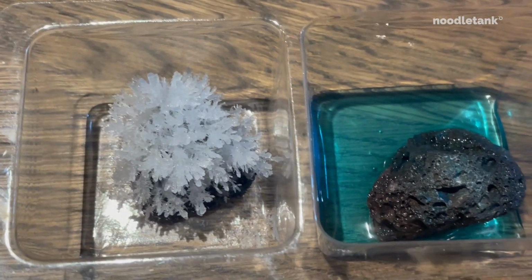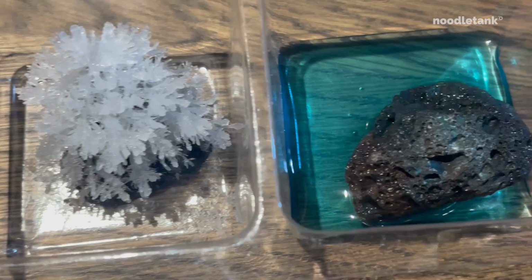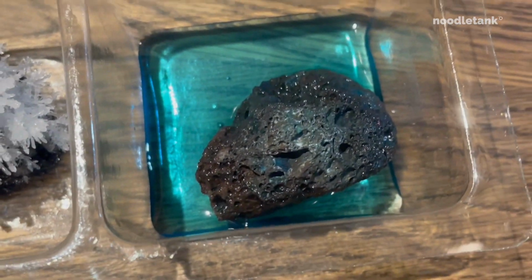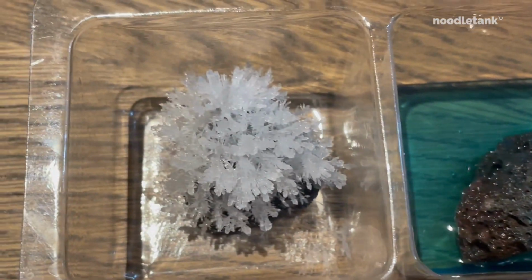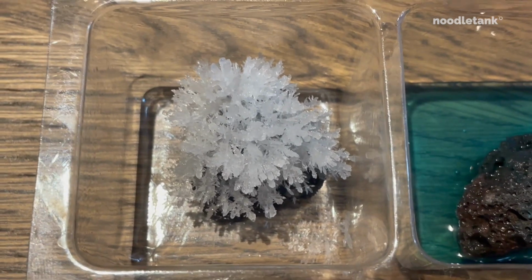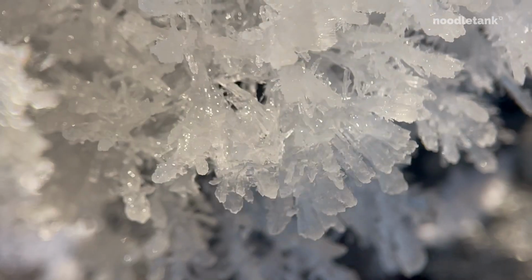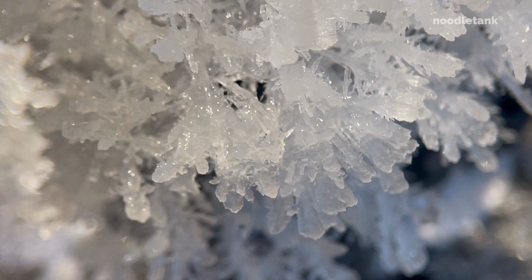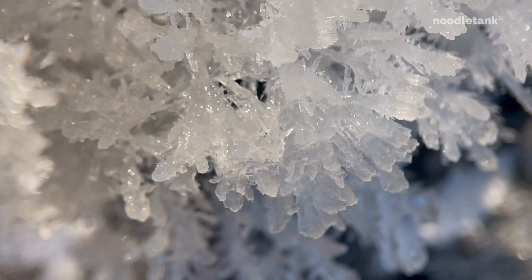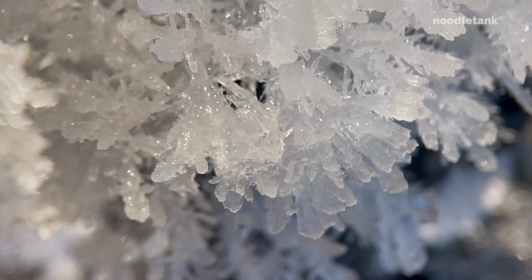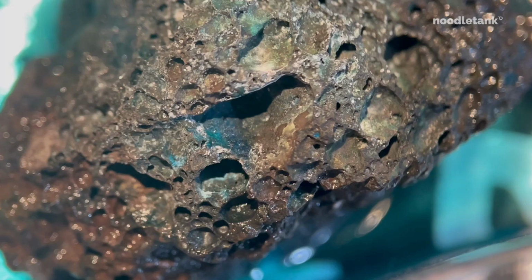Look at mine. There's still no crystals on yours, or it looks like it's drying out, but there's no crystals on yours. Whereas 2C's has got lots of crystals. Look at that. Wow, can you see those crystals? Yeah, this is super amazing. And this is it after 2 days.